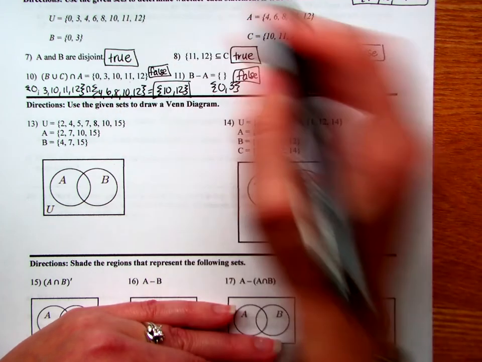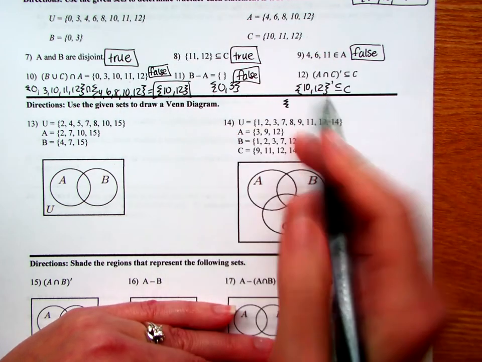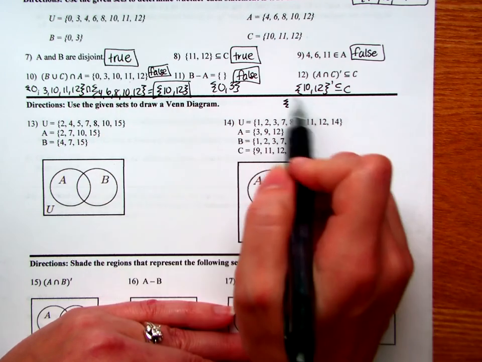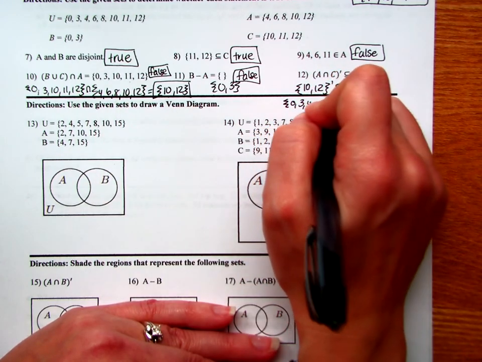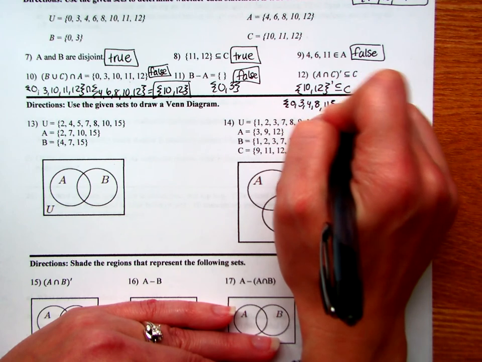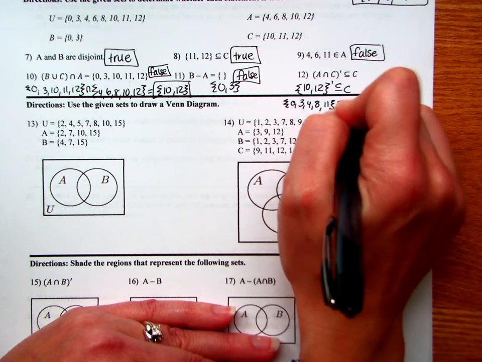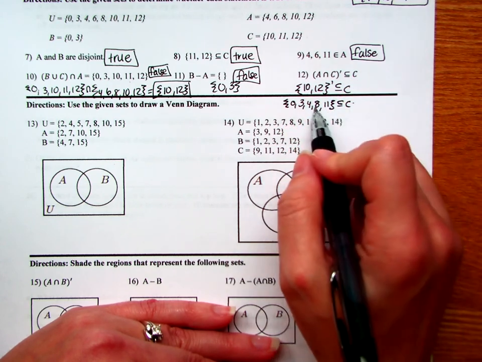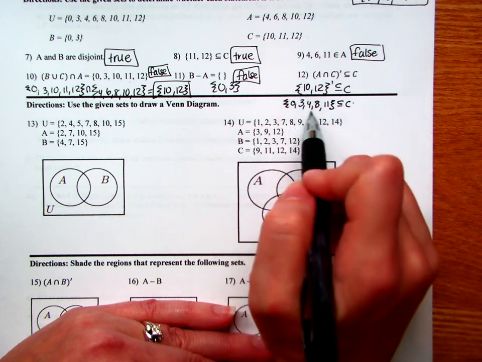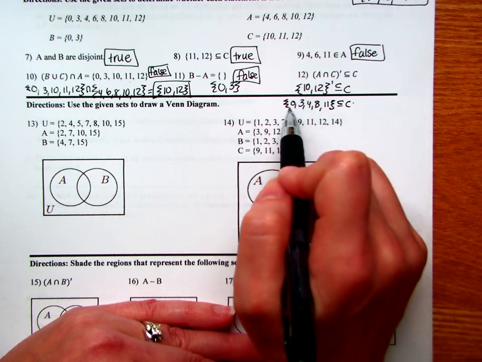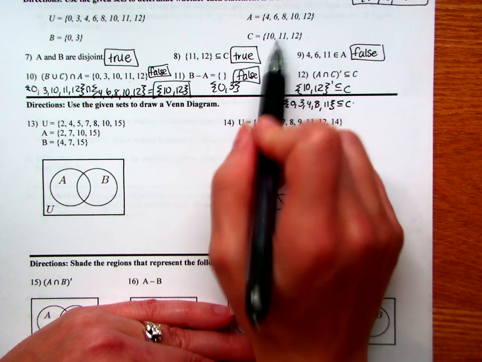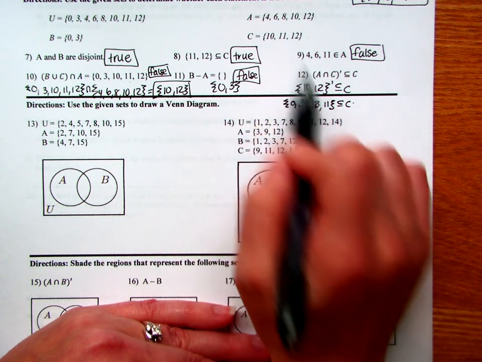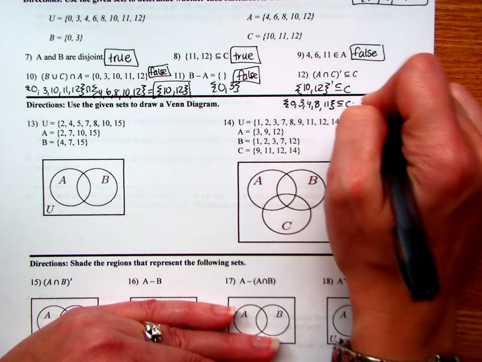So if we look at everything but that, we go back to the universal set, and we list everything there except for 10 and 12. So that'd be 0, 3, 4, 8, and 11. And we want to know, is that a subset of C? Well, if you look at C, here, C does not have the number 0 or 3 or 4 or 8. So therefore, those do not belong to C. This cannot be plugged into there, so this has got to be false as well.